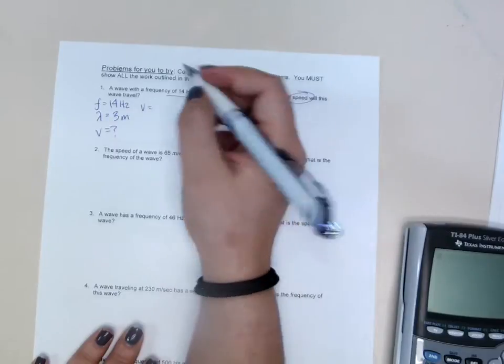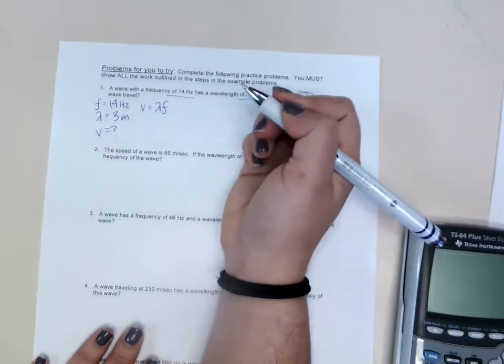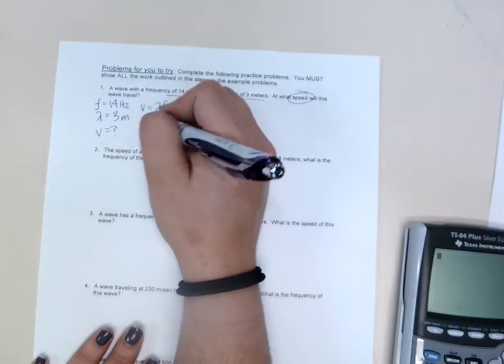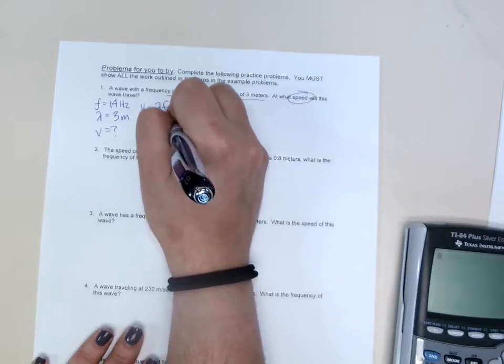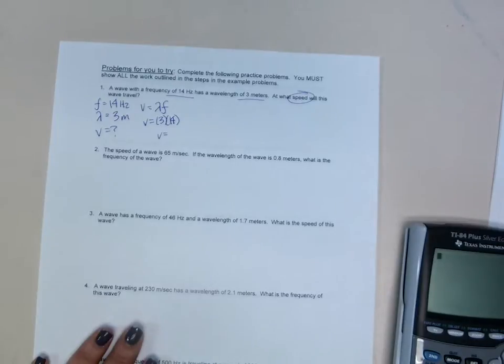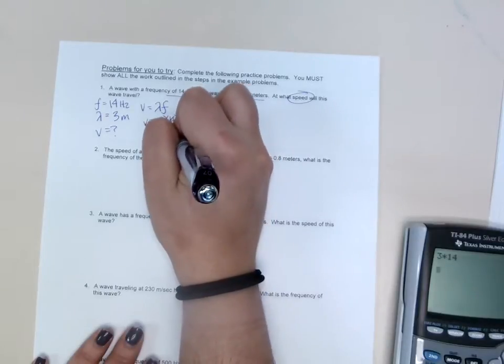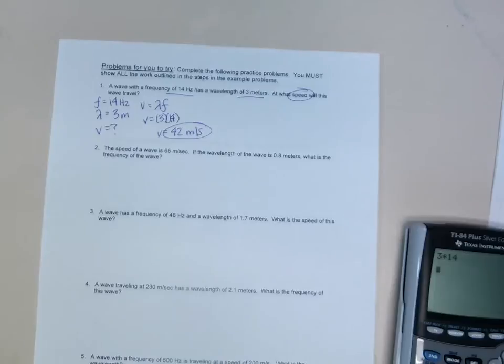The equation that we're going to be using is wave speed equals wavelength times frequency. I'm going to go ahead and put my numbers in already. Since we don't need to change anything around, we're just going to go ahead and put in the numbers. So if I put in my numbers, then my answer, 3 times 14, should be the wave speed is 42. And then again, don't forget meters per second, and then circling the answer.